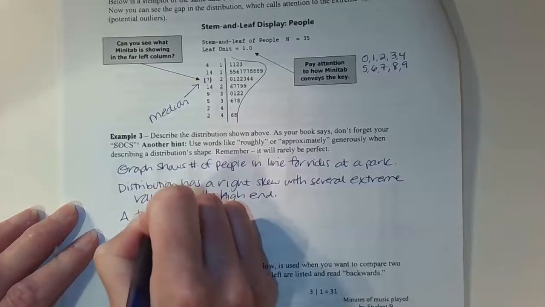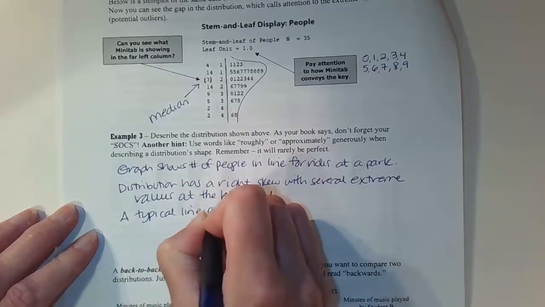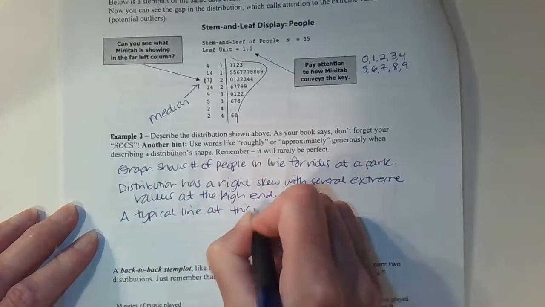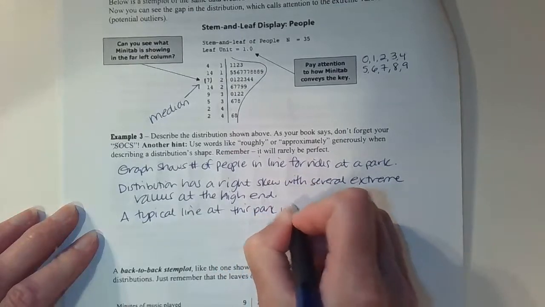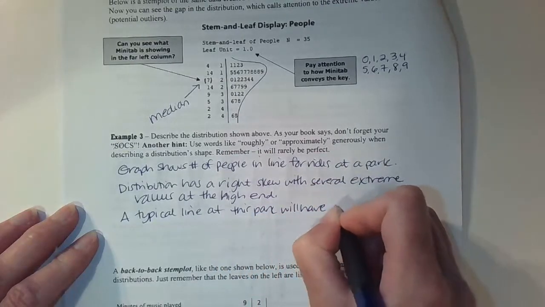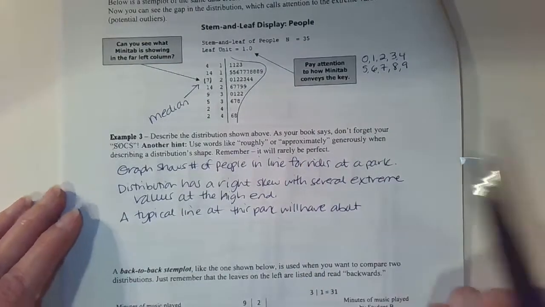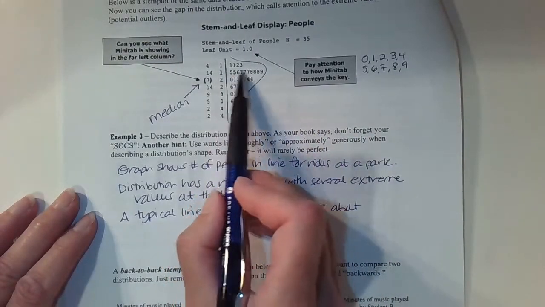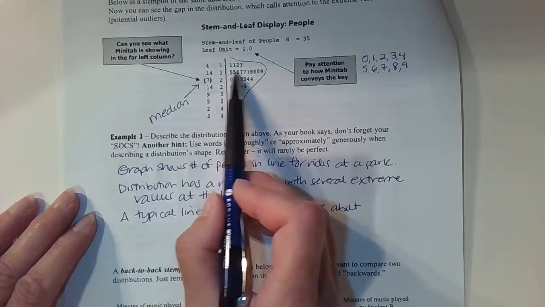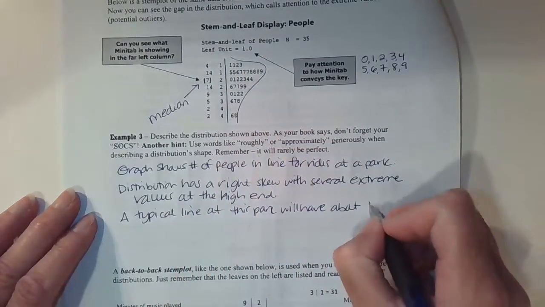A typical line at this park will have about, and this is where I address center, anywhere from about 15 to 20 people.